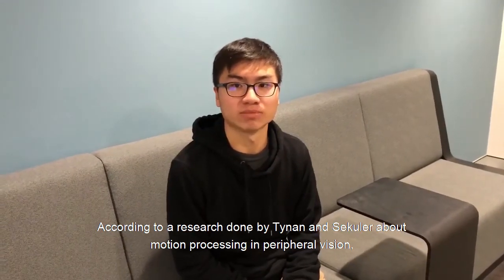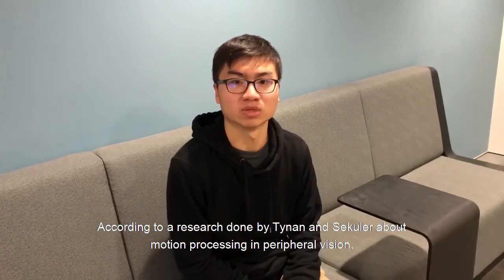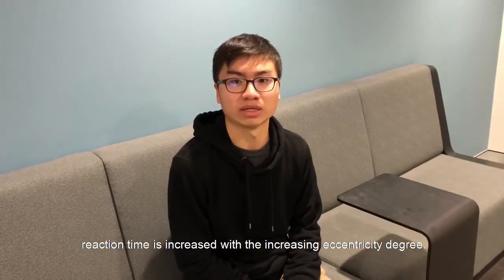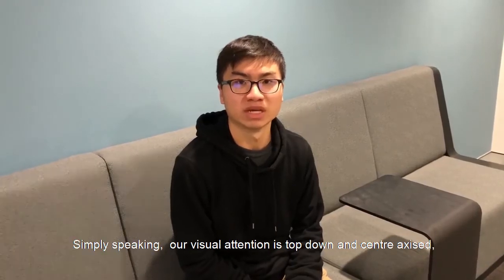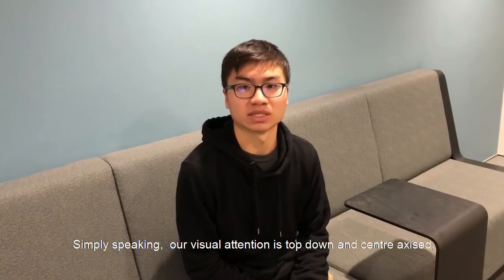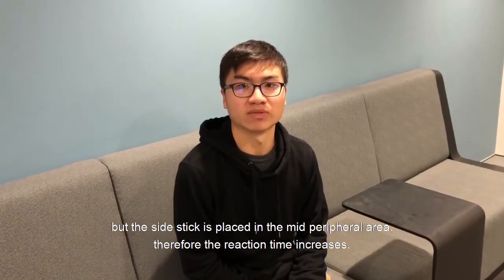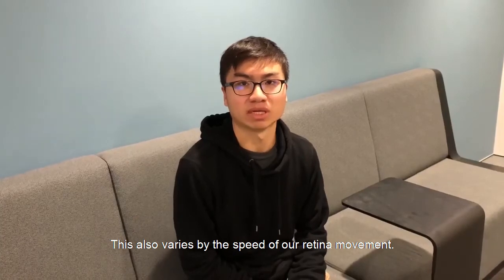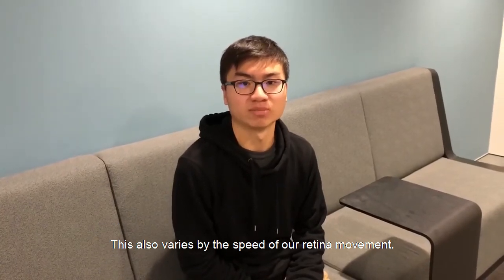According to research done by Tynan and Schooler about motion processing in peripheral vision, reaction time increases with increasing eccentricity degree. Simply speaking, our visual attention is top-down and central assist, but the sidestick is placed in the mid-peripheral area, therefore the reaction time increases. This also varies by the speed of our retina movement.